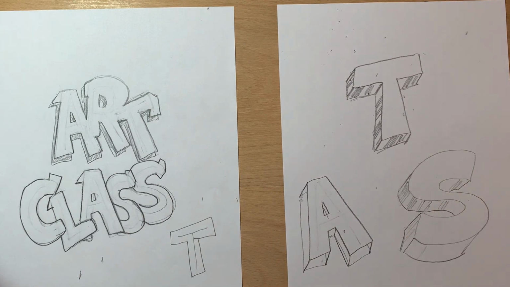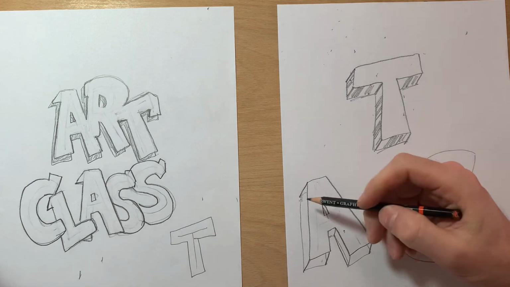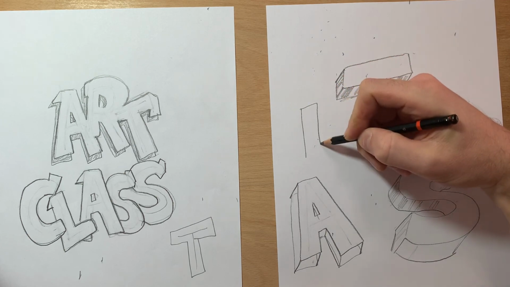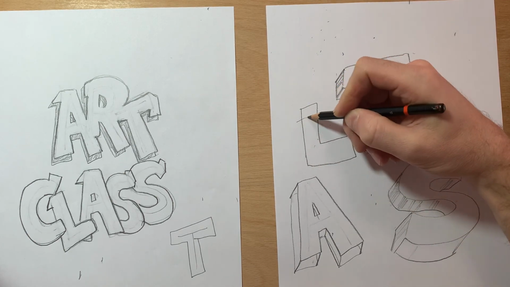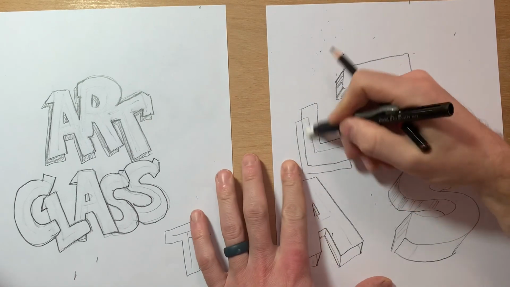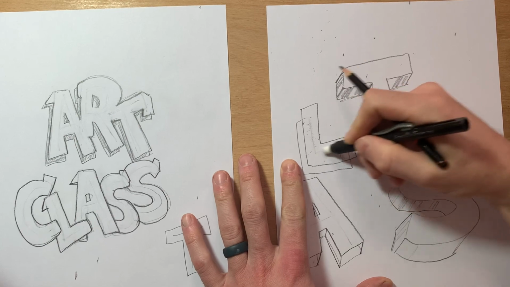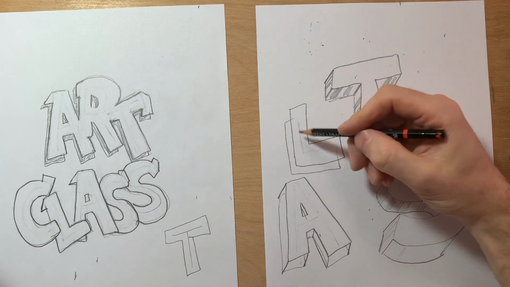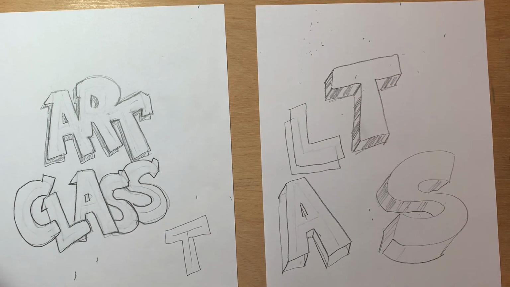So a couple of different ways to do drop shadows, a couple of different ways to add a little bit of depth to your letters. And it takes a little bit of practice, especially if you're not going to draw it twice. Like I said, if you're going to draw it twice, it's just a matter of drawing it once like that, and then drawing it again like that, and then erasing everything that's in that top one. But if you don't want to draw all of your letters twice, it takes a little bit of practice before you can figure out exactly where those shadows are supposed to fall.